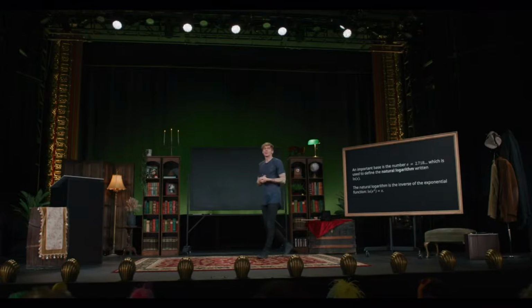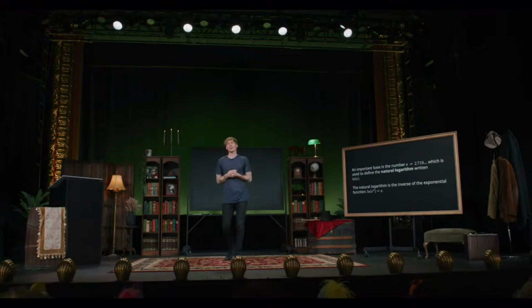So to summarize, we've talked a lot about logarithms, but fundamentally they are just the inverse of exponentiation. They cancel out the power and bring down the power so we can solve equations.